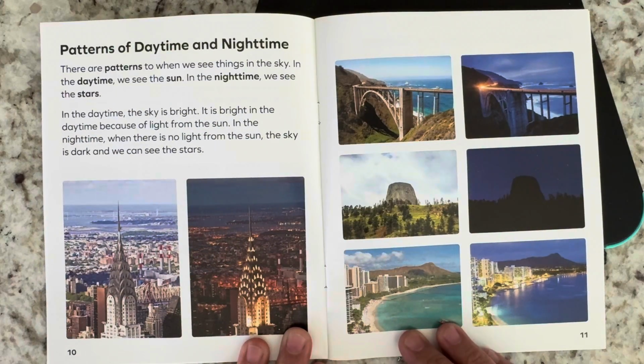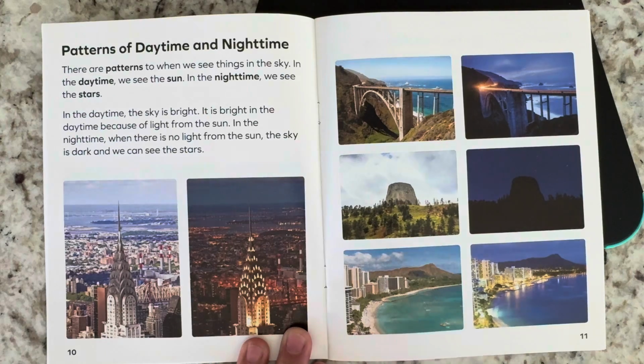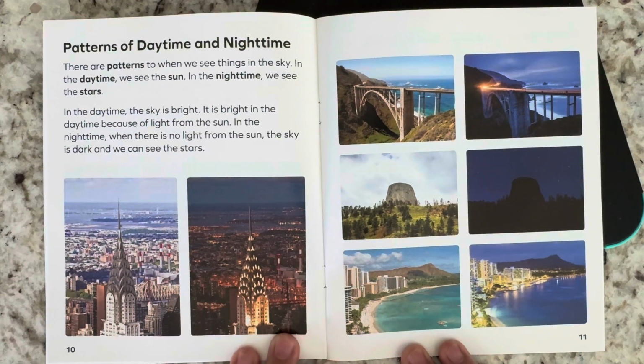Patterns of daytime and nighttime. There are patterns to when we see things in the sky. In the daytime, we see the sun. In the nighttime, we see the stars. In the daytime, the sky is bright. It is bright in the daytime because of light from the sun. In the nighttime, when there is no light from the sun, the sky is dark and we can see the stars.